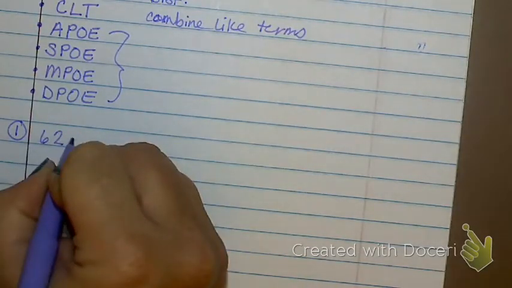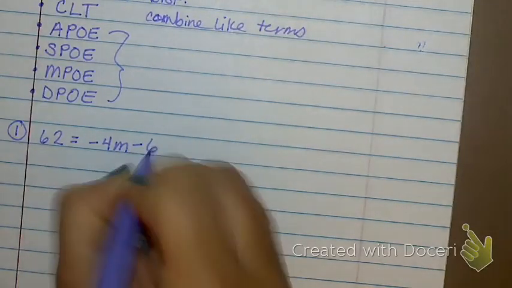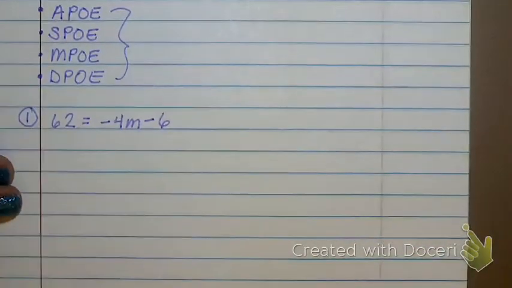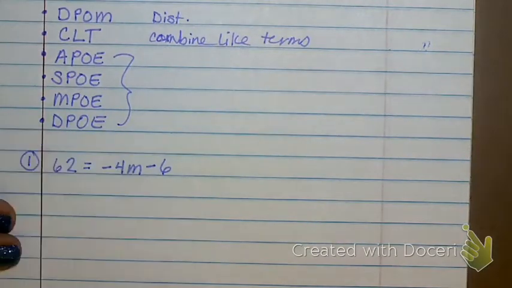62 equals negative 4m minus 6. Again, what should your ultimate goal be with every single one of these problems? Get the variable by itself.